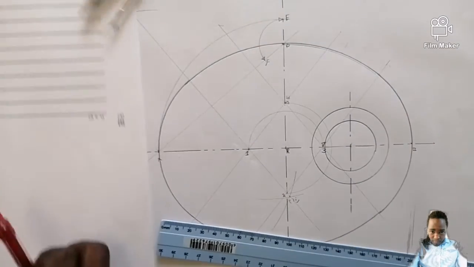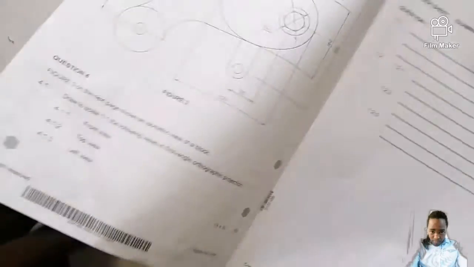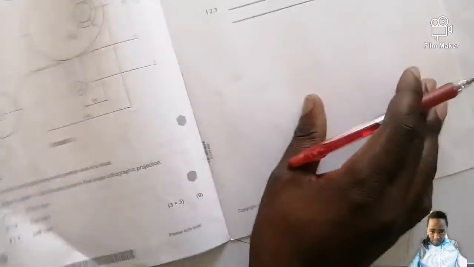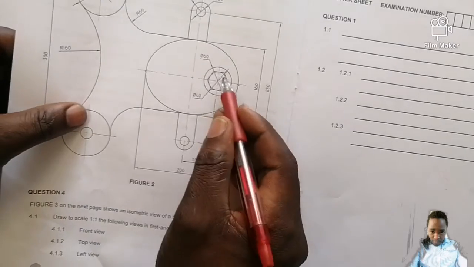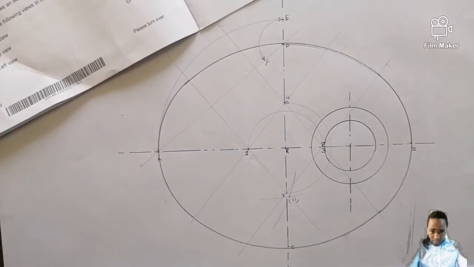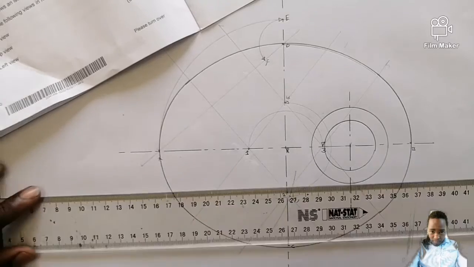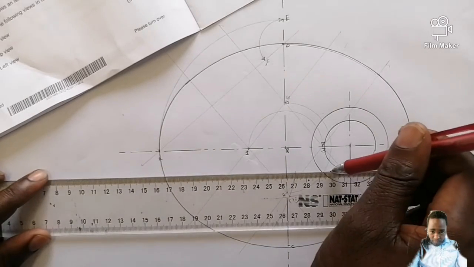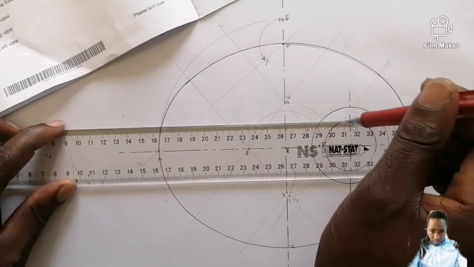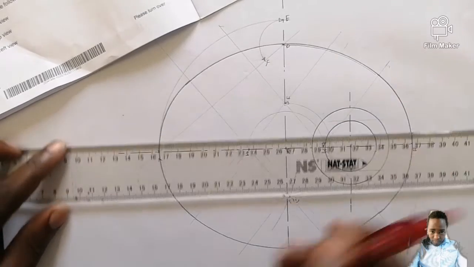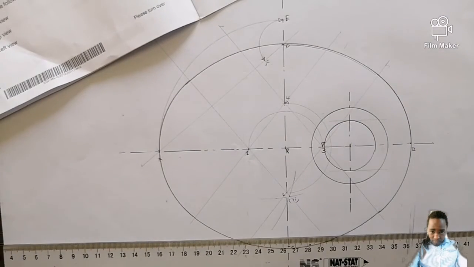But since I'm trying to be fast, since we are having this diameter, and we can see even the inner diameter is dark, we will just use the set square. You understand? Just get a horizontal faint line here and horizontal faint line here. Since this is a flat hexagon.